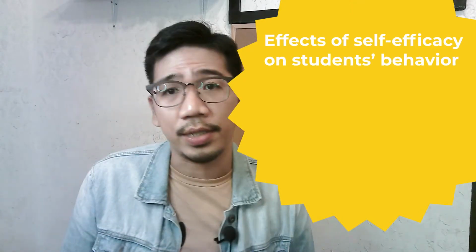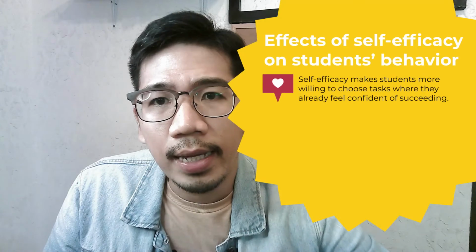Self-efficacy has three main effects, each of which has both a dark or undesirable side and a positive or desirable side. Now, the first effect is that self-efficacy can make students more willing to choose tasks where they already feel confident of succeeding. This effect is almost inevitable given the definition of the concept of self-efficacy. It also has been supported by research on self-efficacy beliefs. For teachers, the effect on choice can be either welcome or not, depending on circumstances.